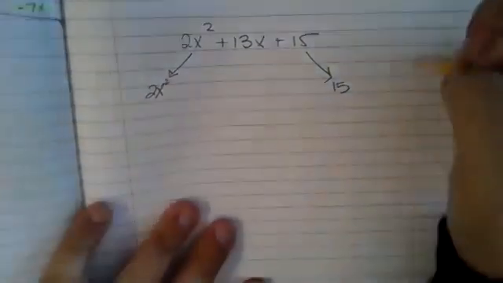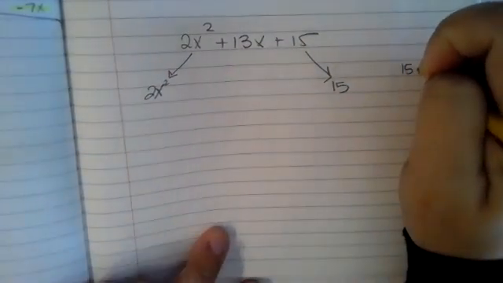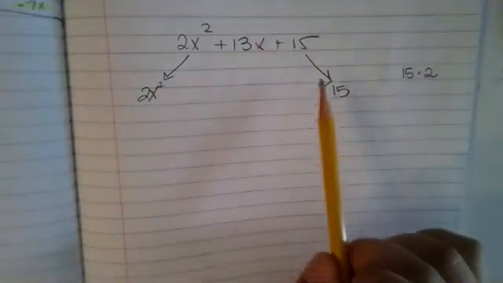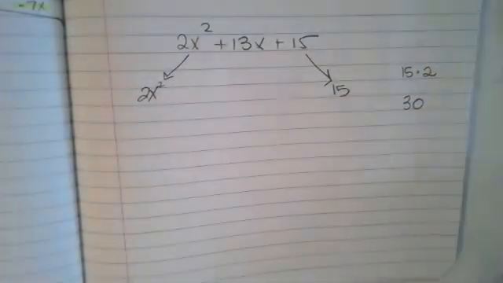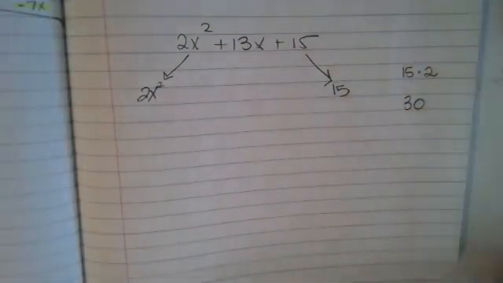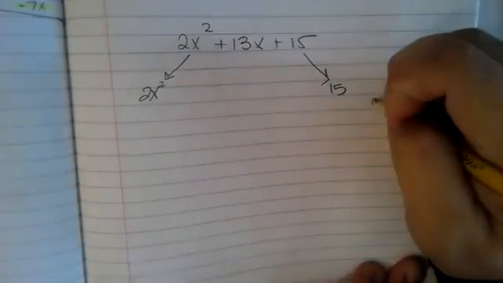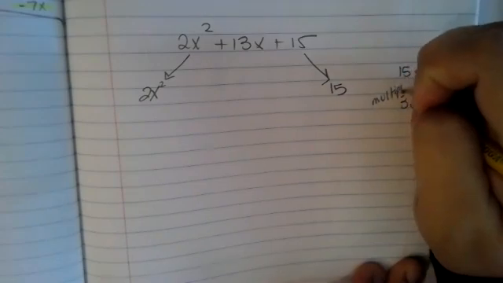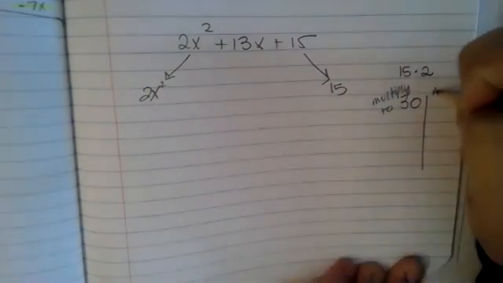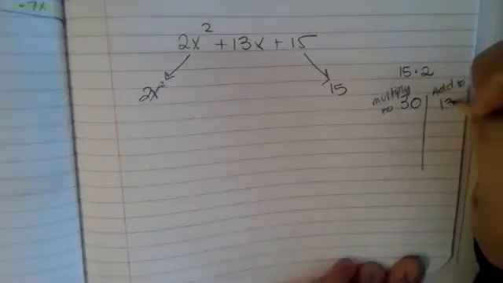What I'm going to do here is take my 15 and multiply it by 2. So I'm going to take the leading coefficient and multiply it with the constant. That creates 30. I am now going to do my standard thing of what multiplies to 30 and adds to 13. So this is multiply to 30, add to 13.